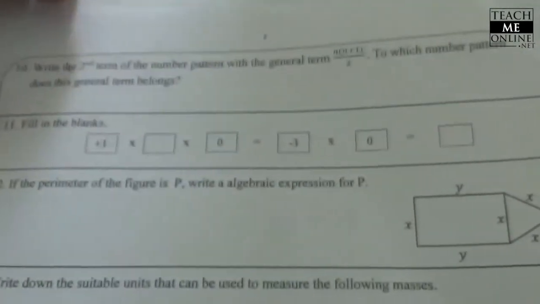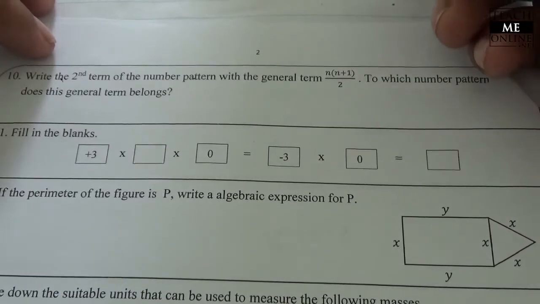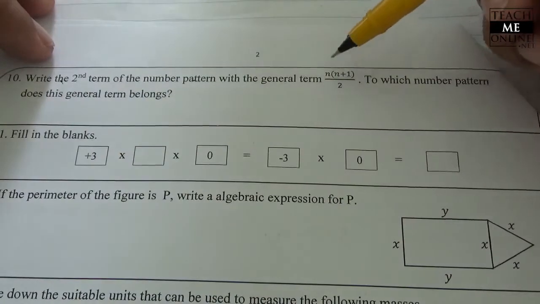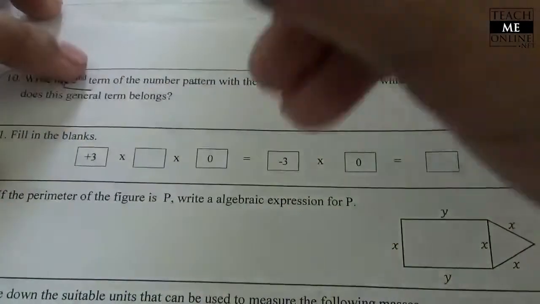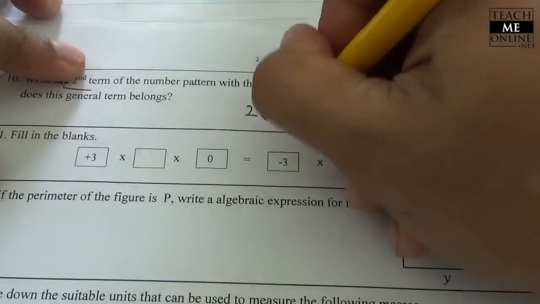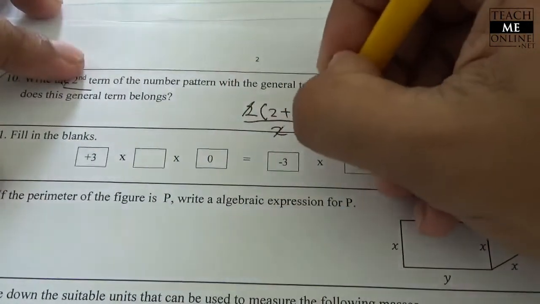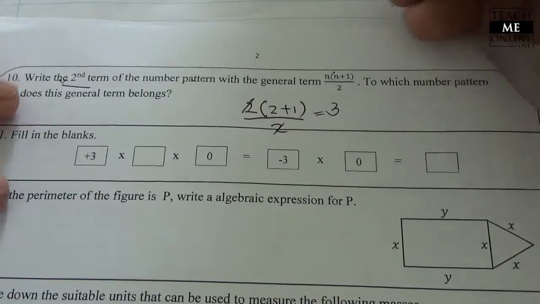Question number 10. Write the second term of the number pattern with the general term n into n plus 1 over 2. To which number pattern does this general term belong? Second term means instead of n we have to put 2. So I am writing the same thing with 2 instead of n. These 2 cancel and I get 3.